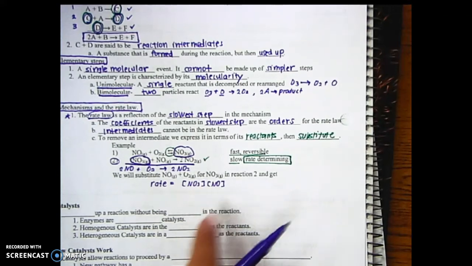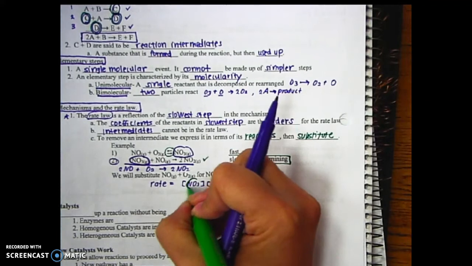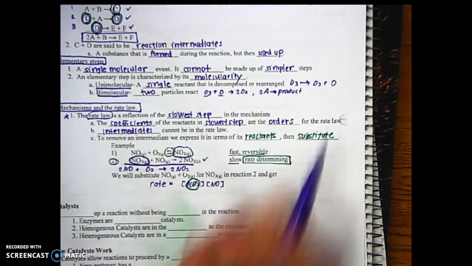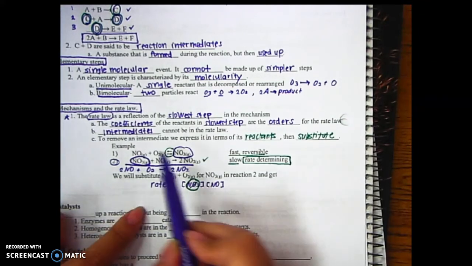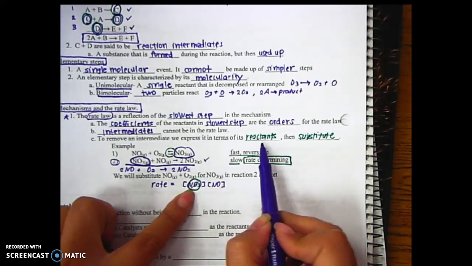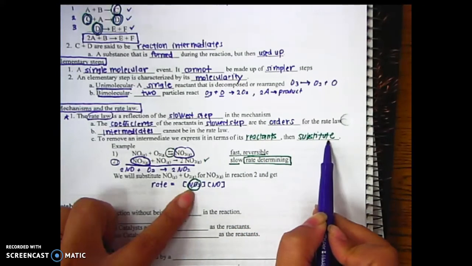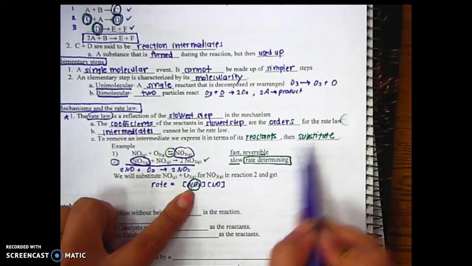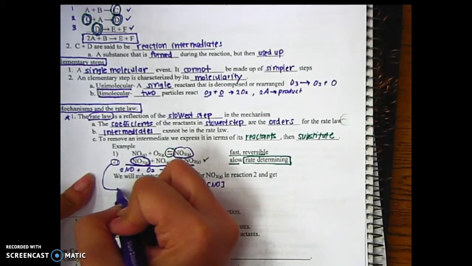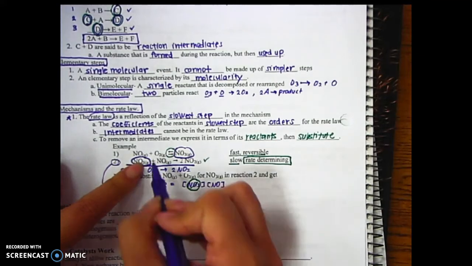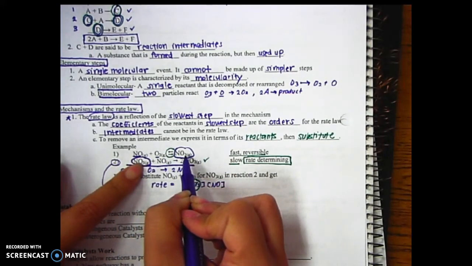But the issue is I don't want to put nitrogen trioxide here because this is an intermediate, so this can't go in there. According to what we just wrote down, we're going to take out the intermediate by writing it in terms of the things that made it up, and then we're going to substitute that in. So if I take my second equation and rewrite it, I want to get rid of the NO3 right here, and I'm going to do that by plugging in the NO and the O2 since that is what made up the NO3.